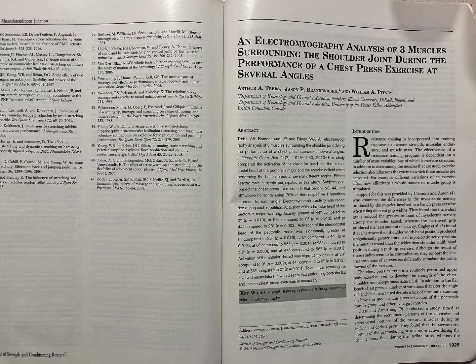The sternocostal head of the pectoralis major was most active during the horizontal chest press and least active during the vertical press, although the clavicular head of the pectoralis major showed a significant increase in activity as the angle of the press increased from the decline position to the incline position. This greater activity in the incline position was not significantly different from the horizontal position. In the vertical position, the activation of the clavicular head of the pectoralis major was significantly less than it was at the incline and horizontal position.